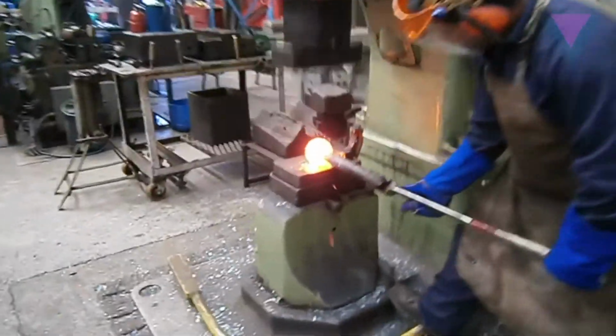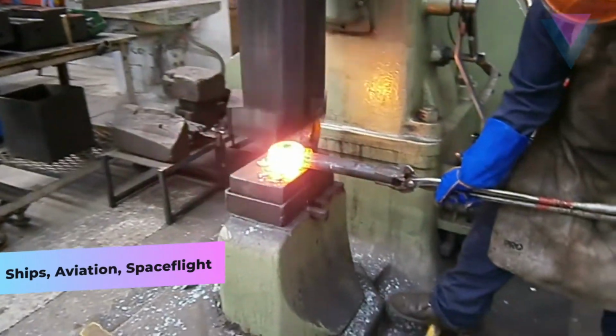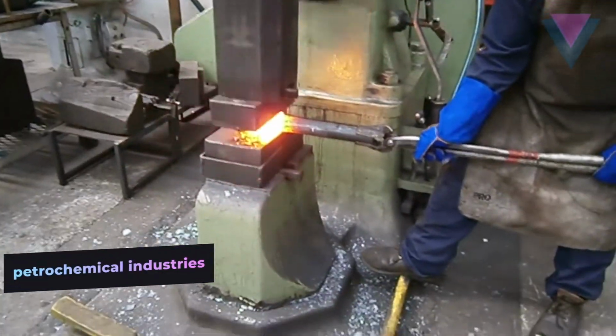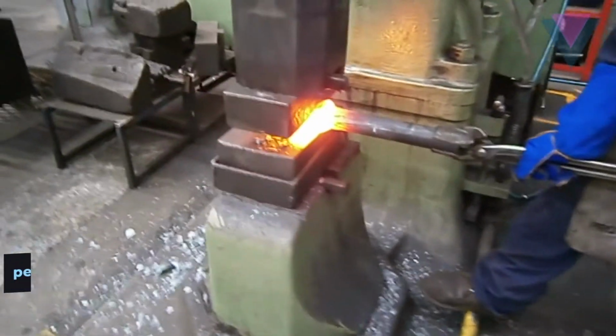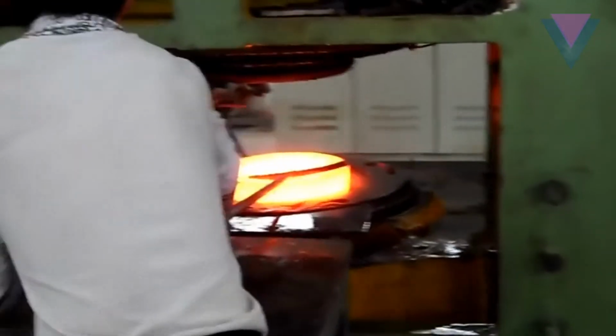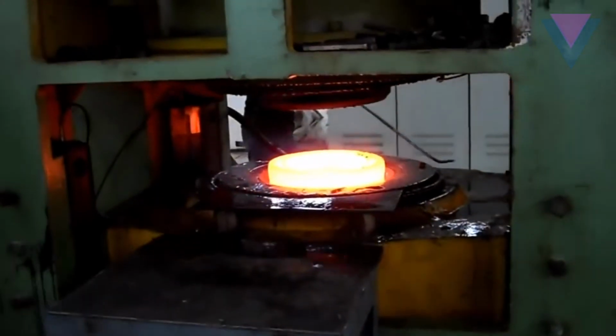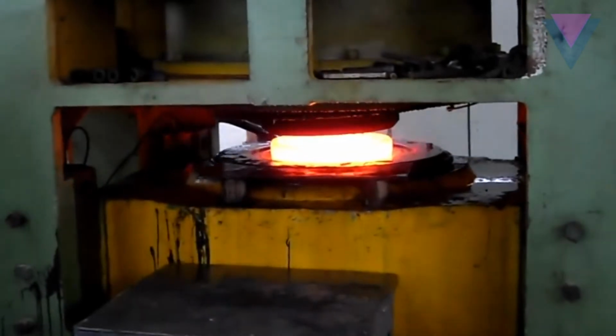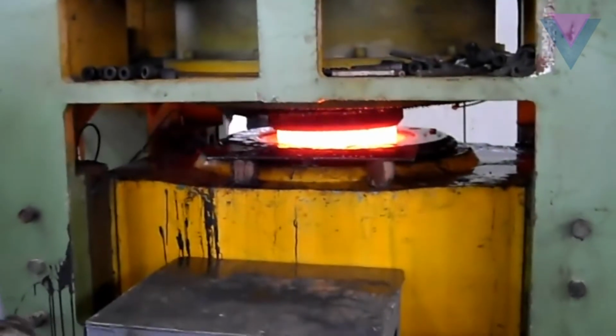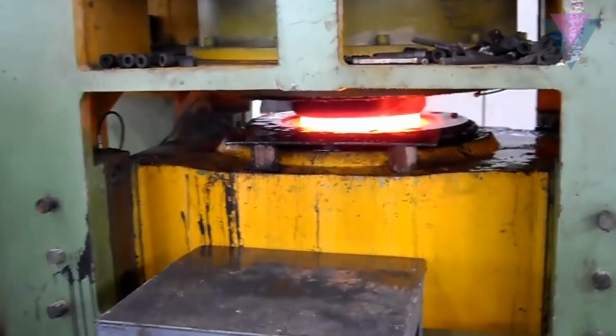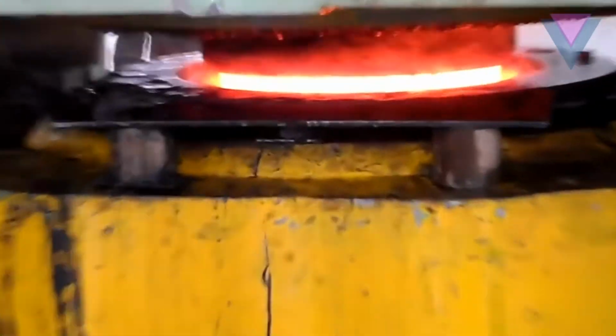They are used in ships, aviation, spaceflight, power, and petrochemical industries. It is one of the fast machines used for hot rolling ring-side blanks and bearing forging, flange, manufacture industry, and auto gear. This production process has an advanced manufacturing structure, high productivity, material saving ability, and numerical process control.